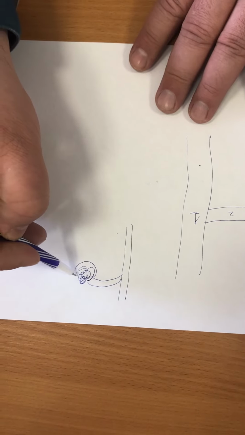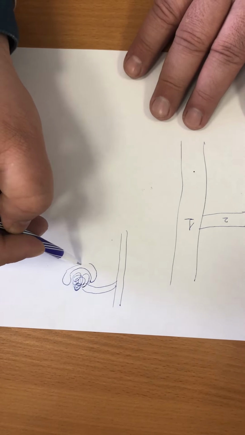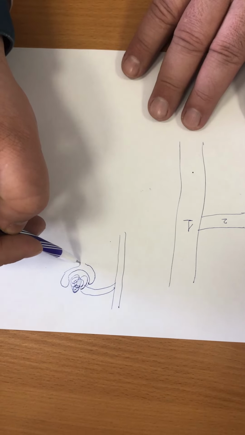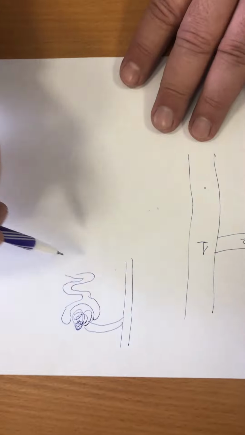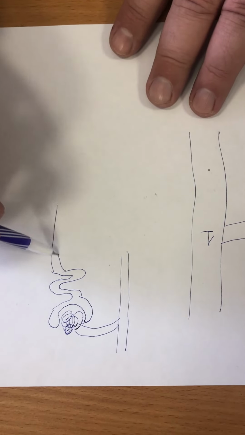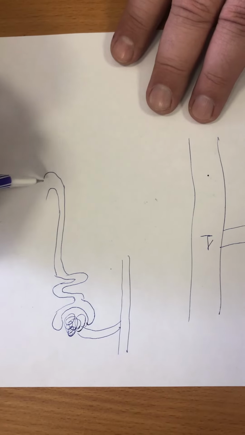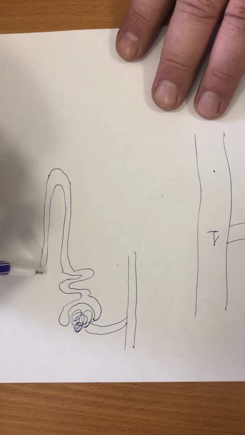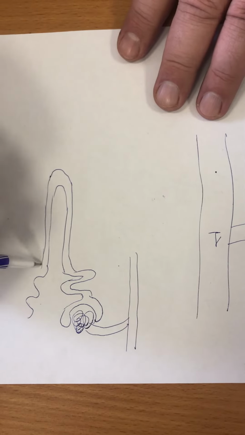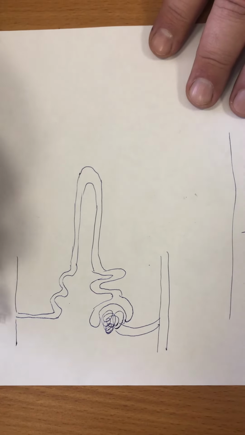Glomerulus is surrounded by the capsule of the nephron, Bowman's capsule. From Bowman's capsule starts the proximal convoluted tube. It continues to the straight tube, tubuli renalis recti. It makes Henle's loop. Then the distal convoluted tube, then the junctional part and the collecting tube.